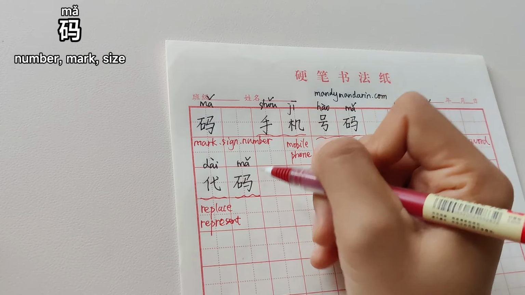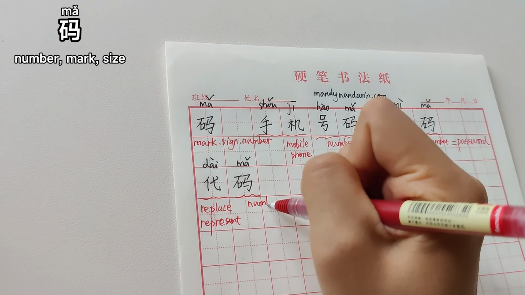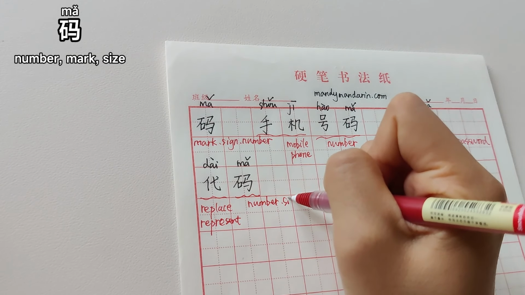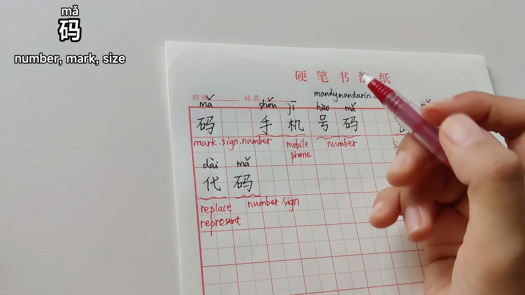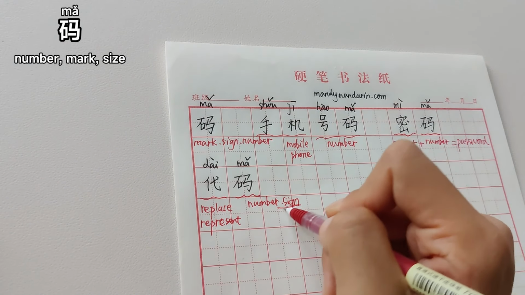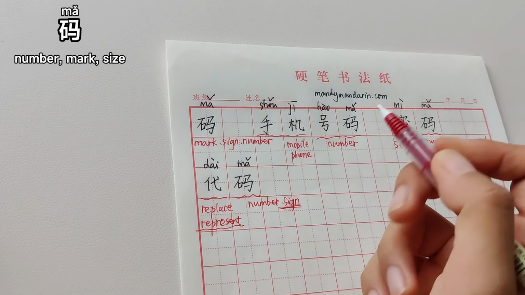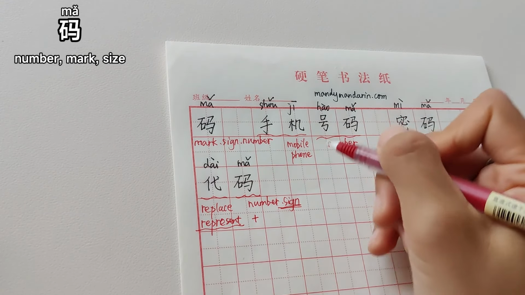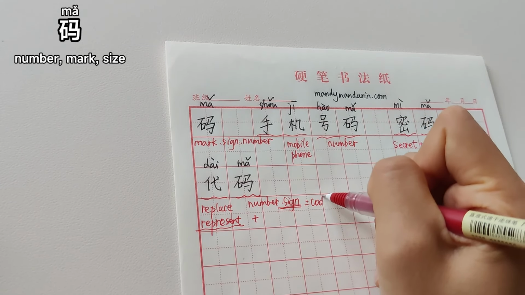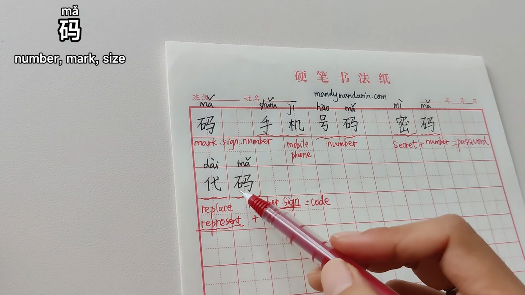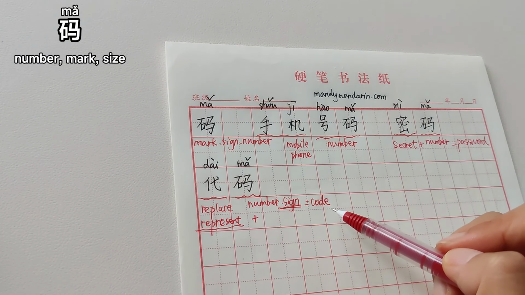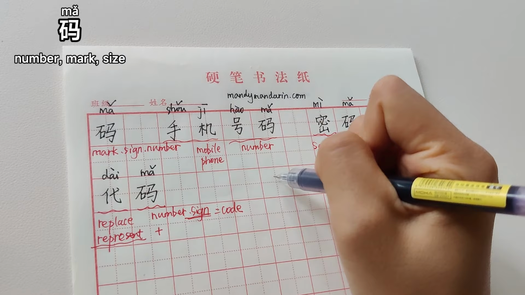The ma is the number or a sign or a mark. So it's a sign to represent something. That would be the code. So 代码, code.